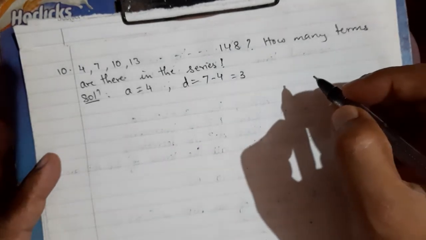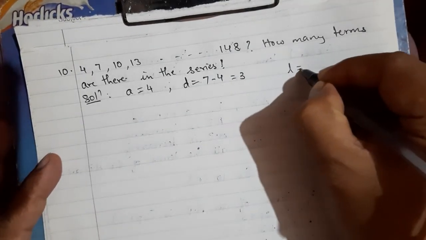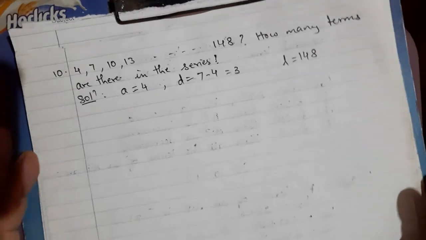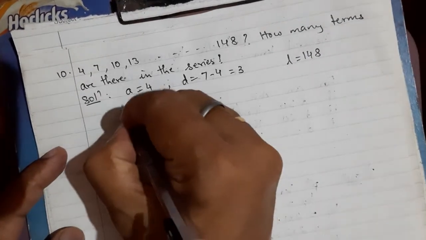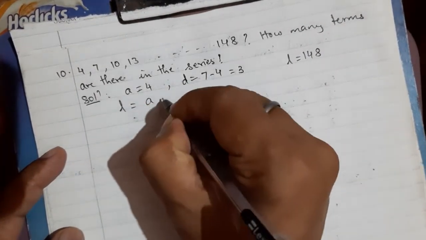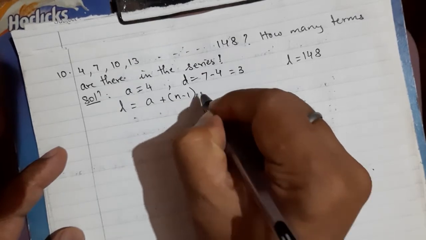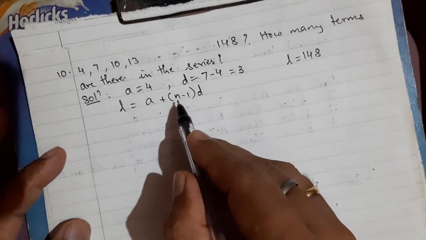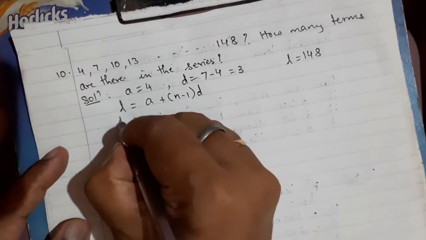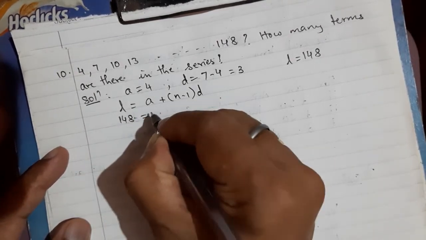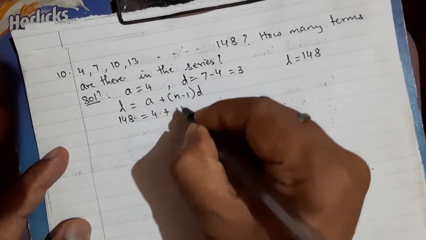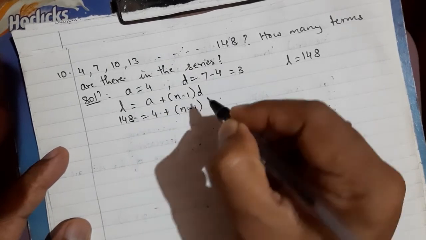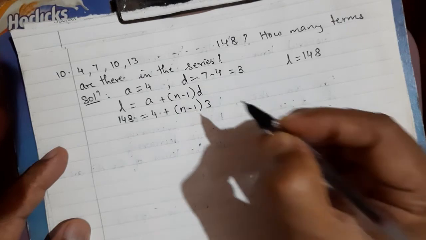The last term is 148. We have the formula: last term equals A plus (n minus 1)d. Now they are asking for n, the number of terms. So the last term is 148, A is 4, plus n minus 1, which we don't know, and d is 3.